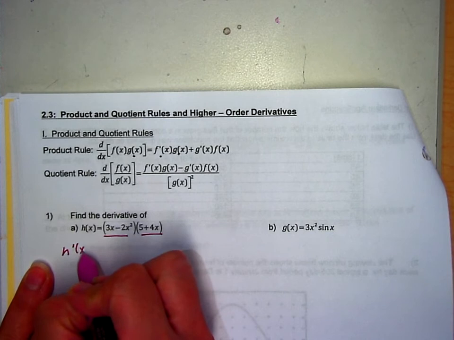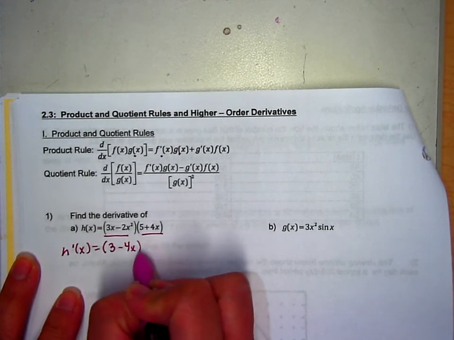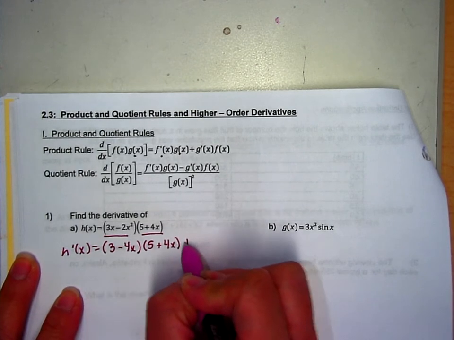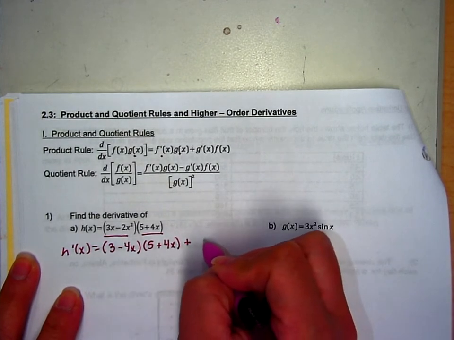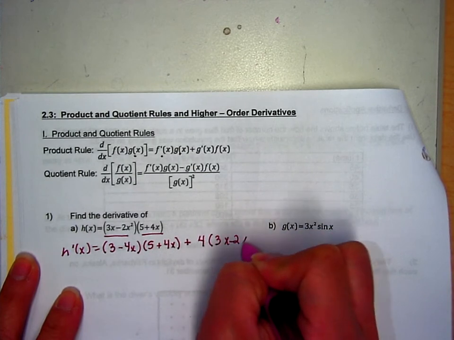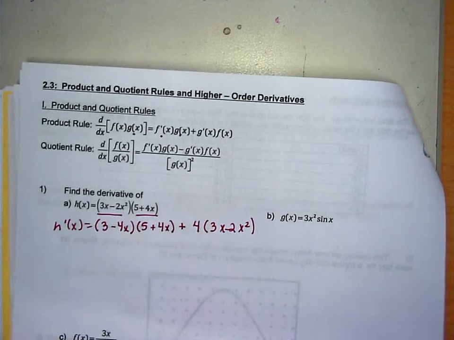So the product rule says you take the derivative of the first, which is 3 minus 4x, keep the second function the same, 5 plus 4x, plus the derivative of the second, which would be 4, times the first function again, which you keep the same. So this is actually your derivative rule. You're done. Now we are going to practice simplifying.